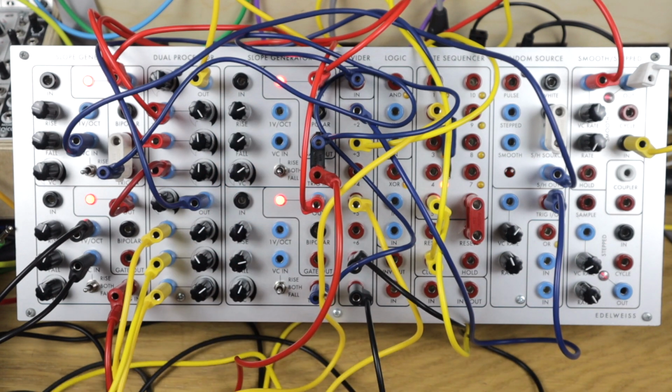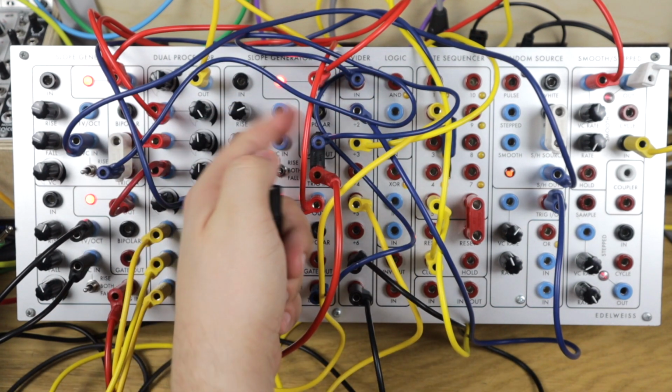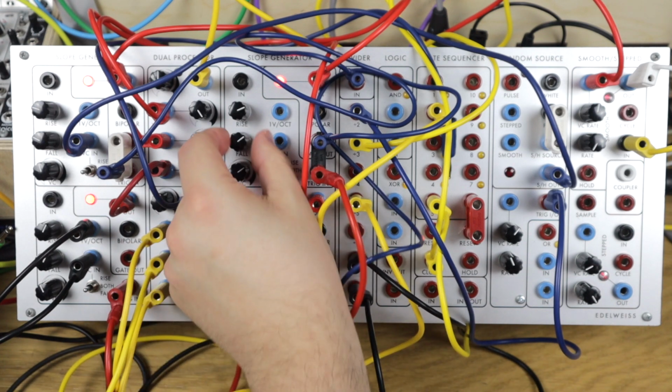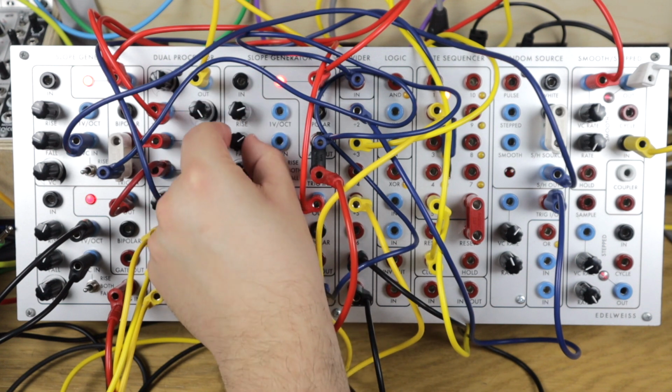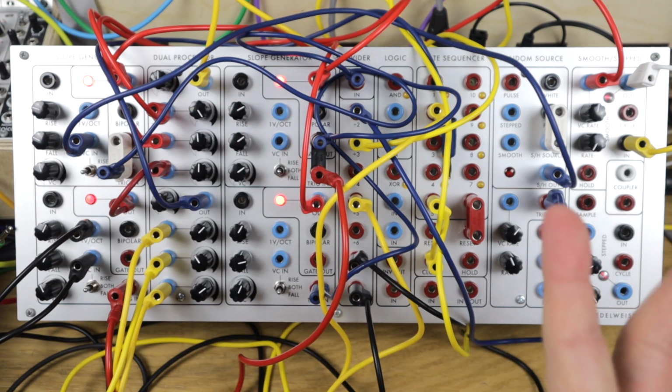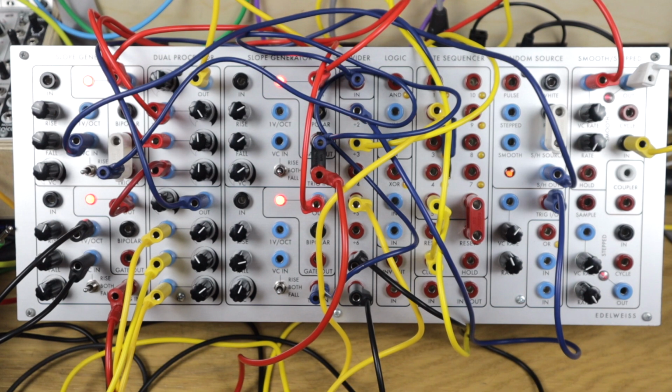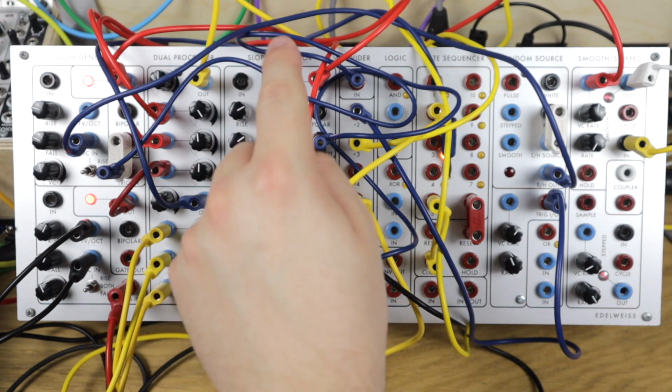This is using these couplers, taking gate out to trigger in to make it loop. It's really just an oscillator, and then driving the trigger ins of the other slopes from this one.